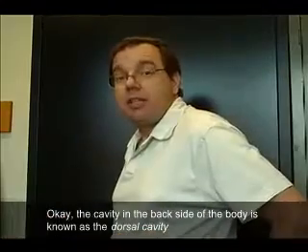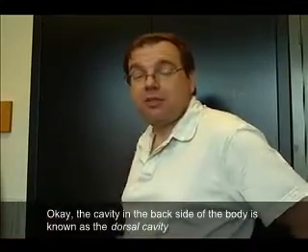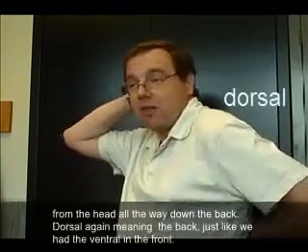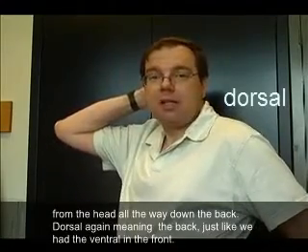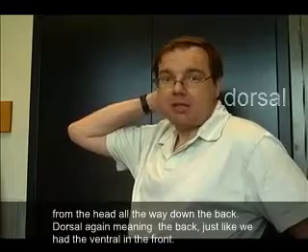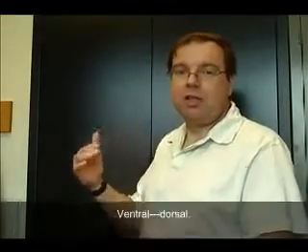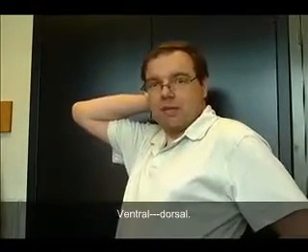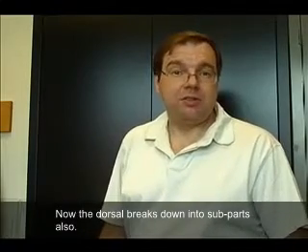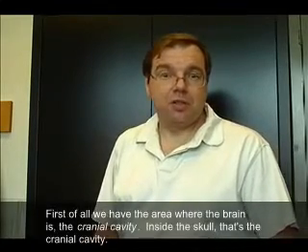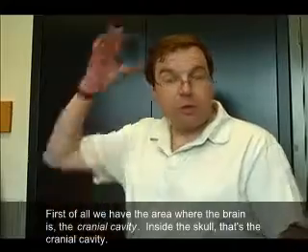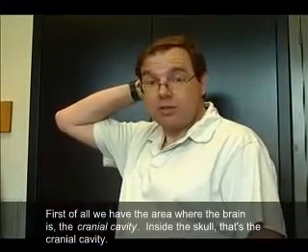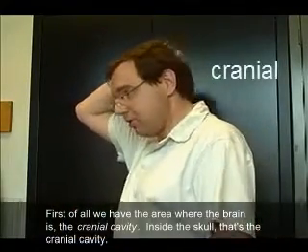Okay? The cavity in the back side of the body is known as the dorsal cavity. It's from the head all the way down the back. Dorsal again meaning the back, just like we have the ventral as the front. Ventral, dorsal. Now the dorsal breaks down into subparts also. First of all, we have the area where the brain is, the cranial cavity, inside the skull.